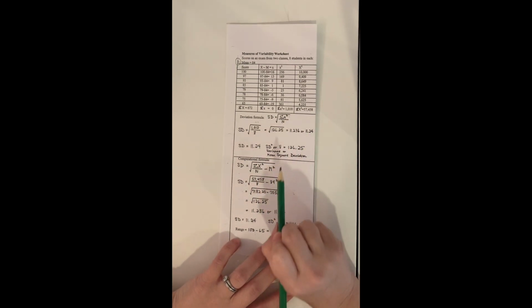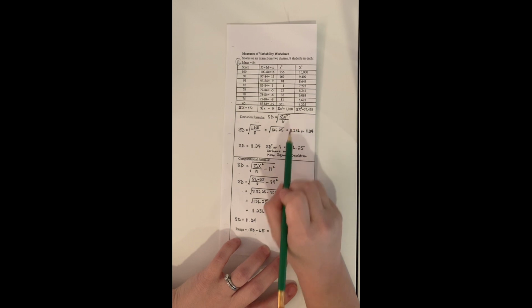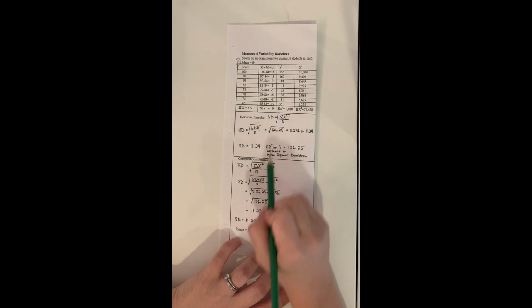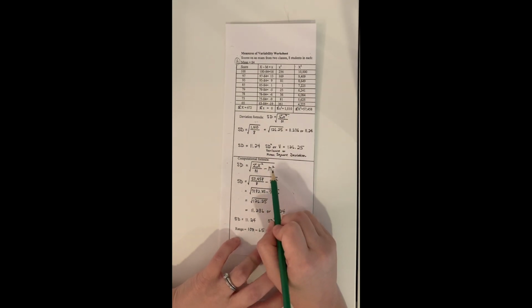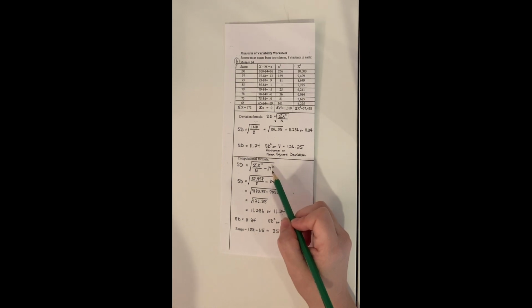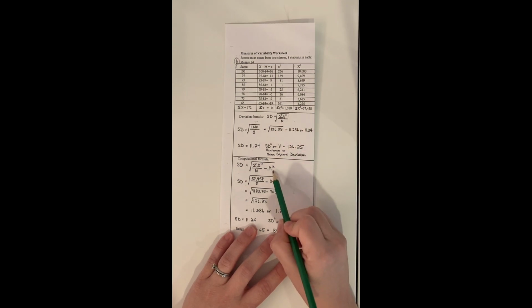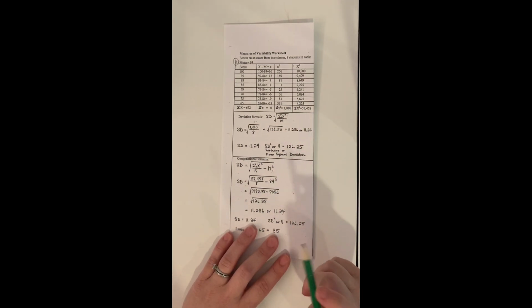Okay, so for the deviation formula, the standard deviation is sigma and then a lowercase x squared, divided by the n, and then you don't take into account the mean. Whereas with the computational formula, we have a capital X, and we have n, and then we have the mean squared, which we don't have in the deviation formula. So we don't have the mean in the deviation formula, but we do have it in the computational formula.